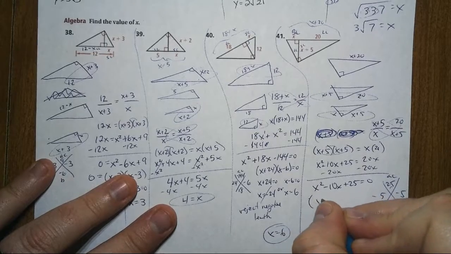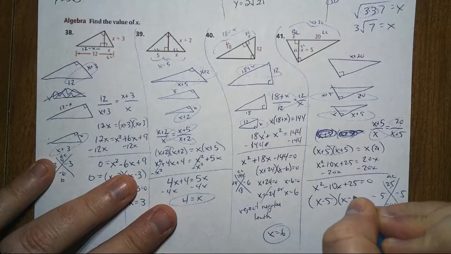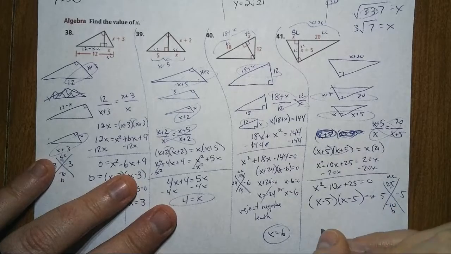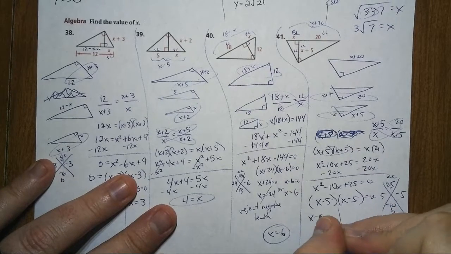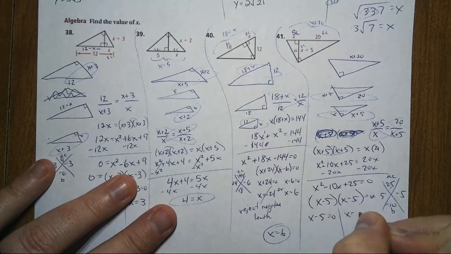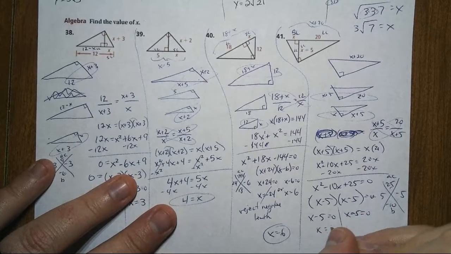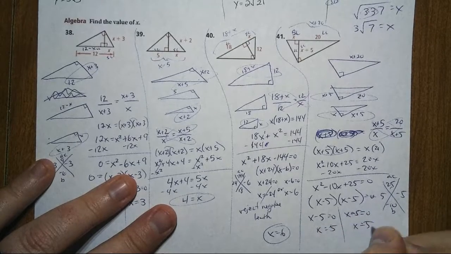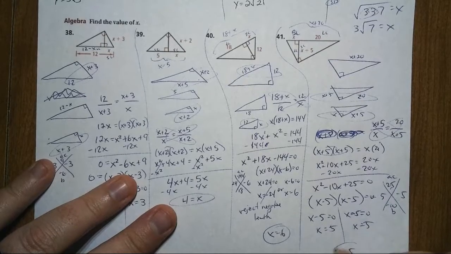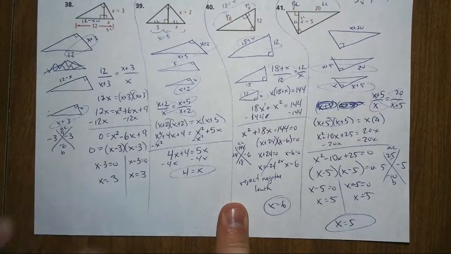This is once again a double root. I get the same factors both times. So my two solutions are going to be the same. There's actually just one answer then. So we're going to get x equals 5 or x equals 5. And so the answer here is just x equals 5. Hopefully you can see that.